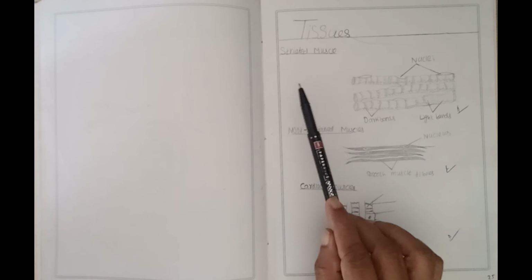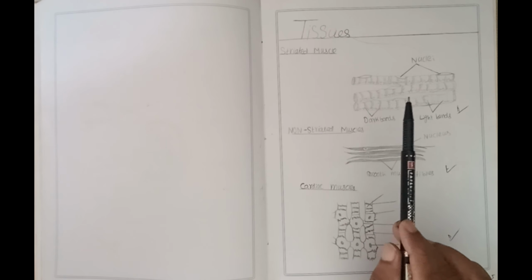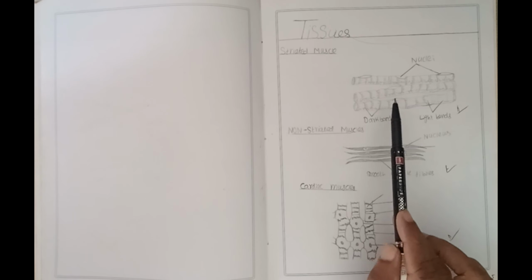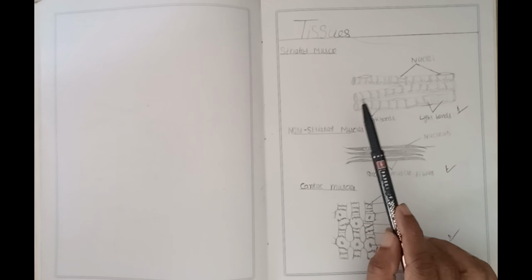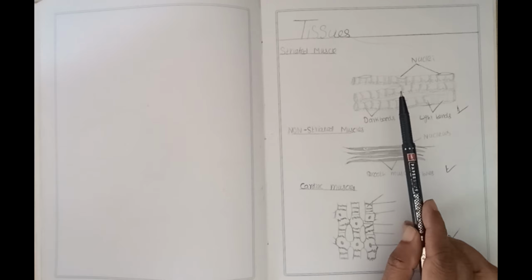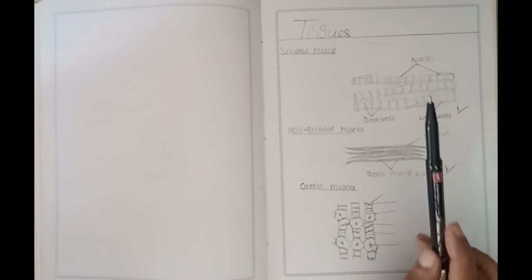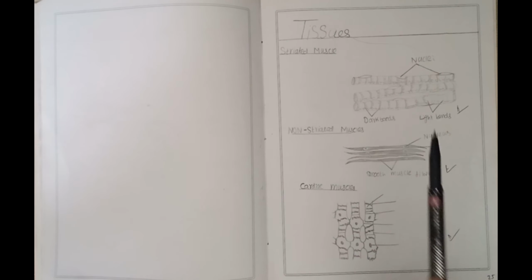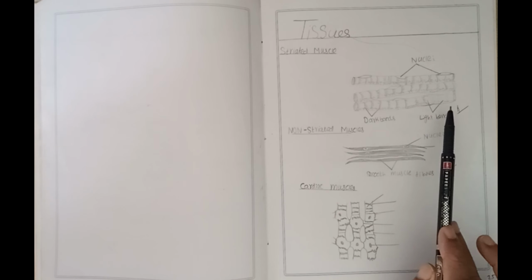The shape: elongated, cylindrical, unbranched.